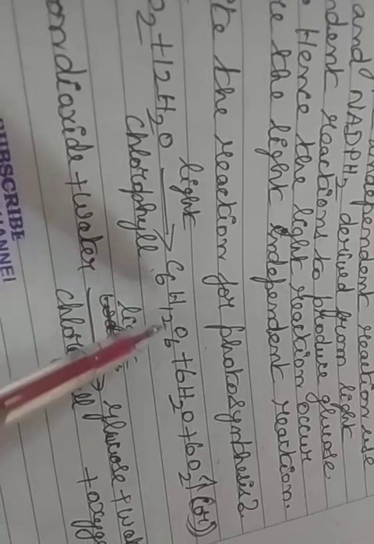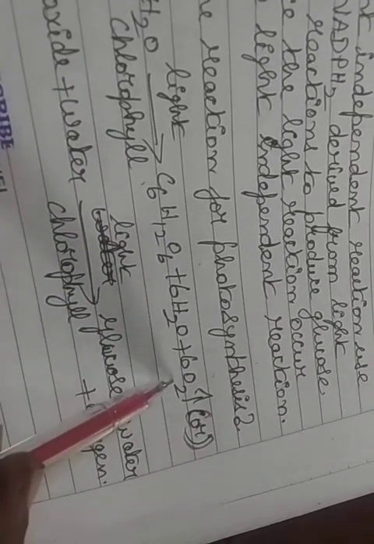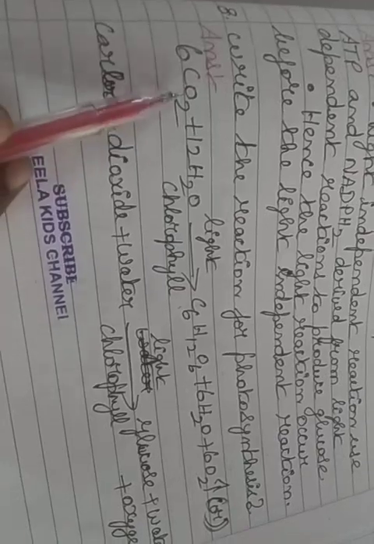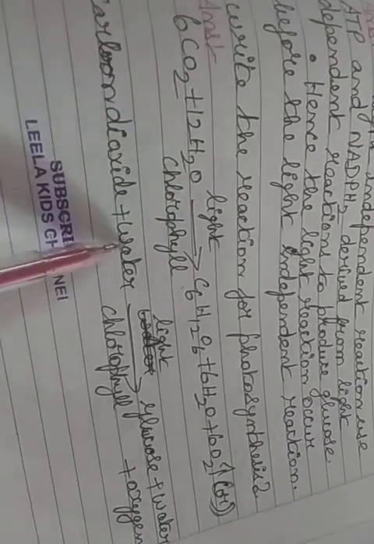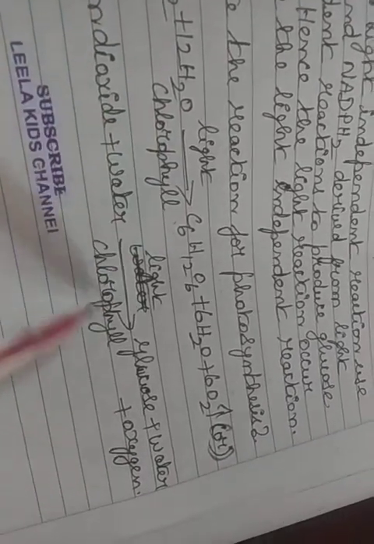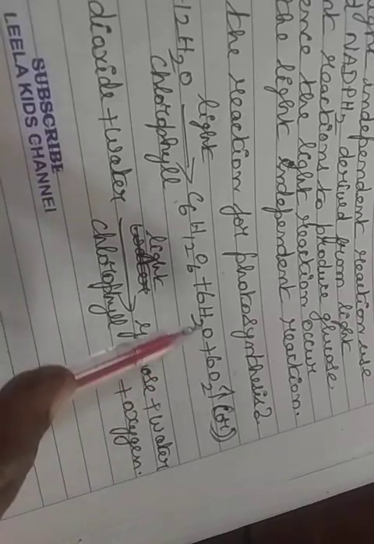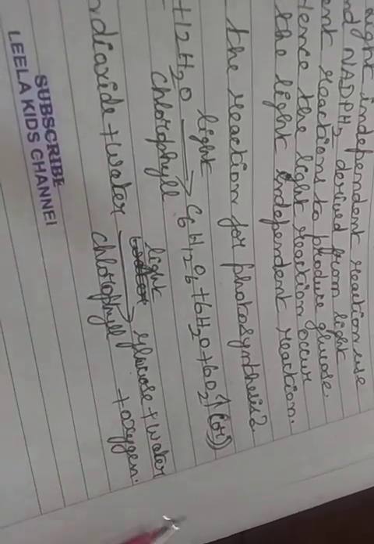Write the reaction for photosynthesis. 6CO2 plus 12H2O reacting with light and chlorophyll gives C6H12O6 plus 6H2O plus 6O2, or carbon dioxide plus water with light and chlorophyll gives glucose plus water plus oxygen.